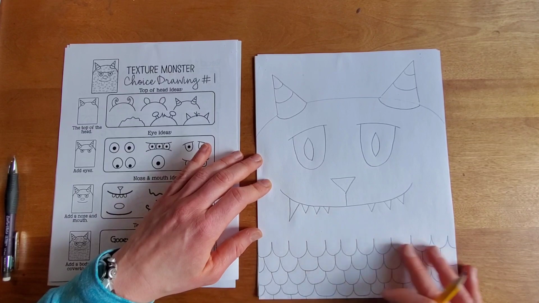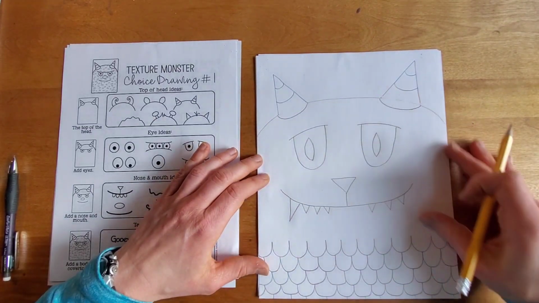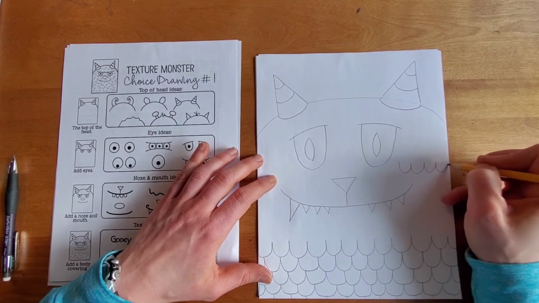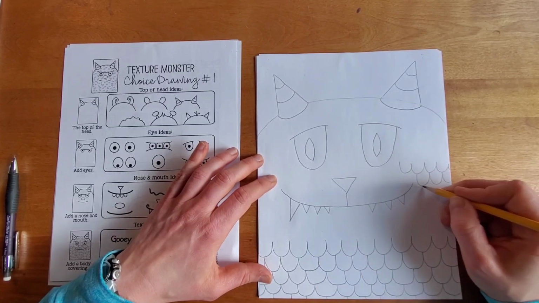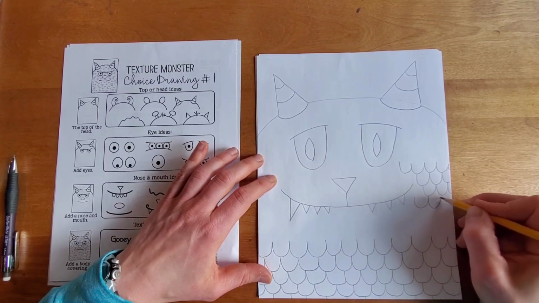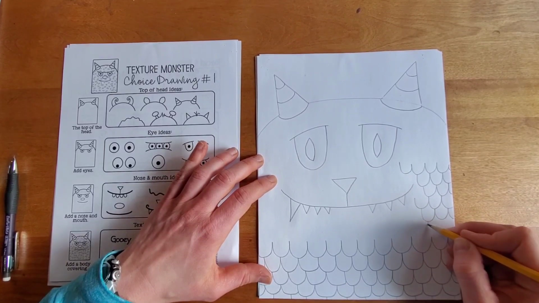So there's a nice scaly texture on the bottom of my monster, and I can do that all over his body. I'll do some right here on his cheeks. I'm going to try and do that overlapping again. Overlapping my scales. Notice I'm kind of leaving a blank spot around his mouth.